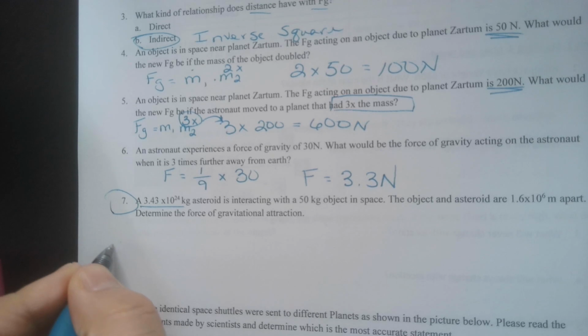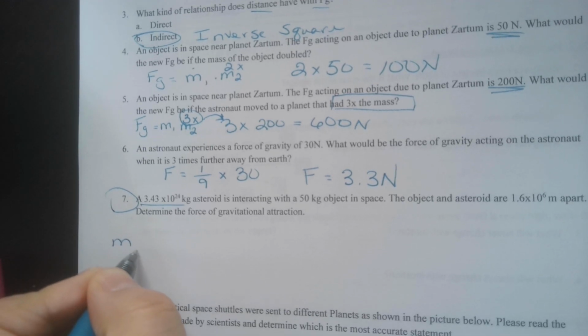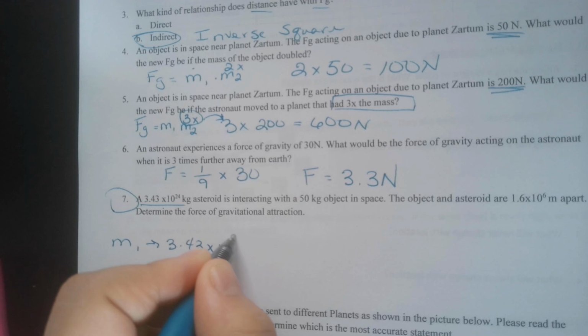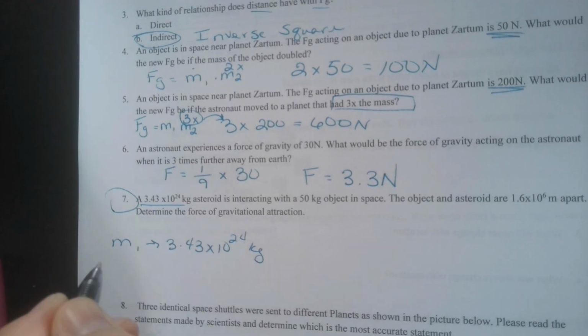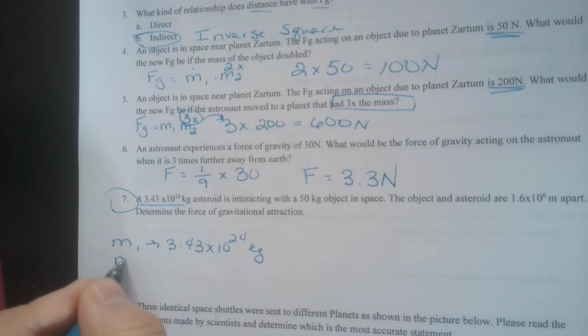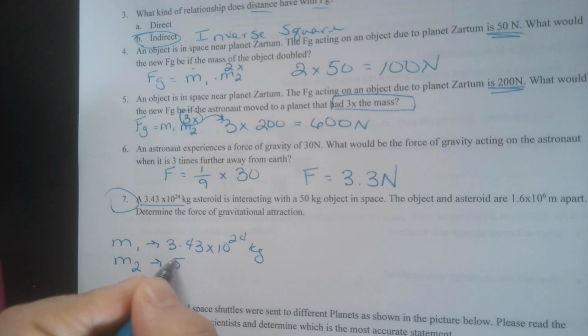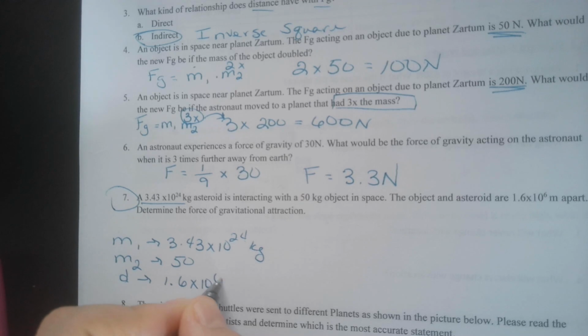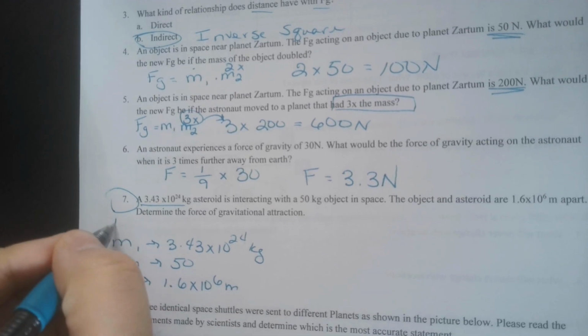So 3.3 kilograms is the mass of the asteroid. 3.43 times 10 to the 24th kilograms, interacting with an object with a mass of 50. And if they have a distance of 1.6 times 10 to the 6th meters apart, find Fg.